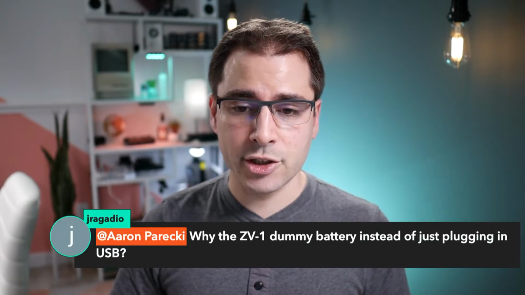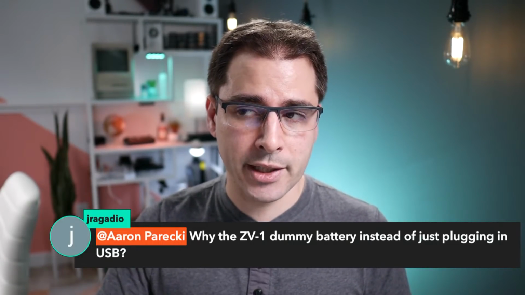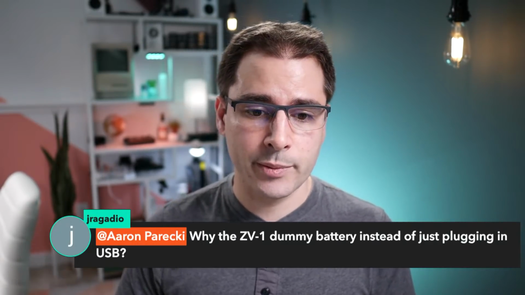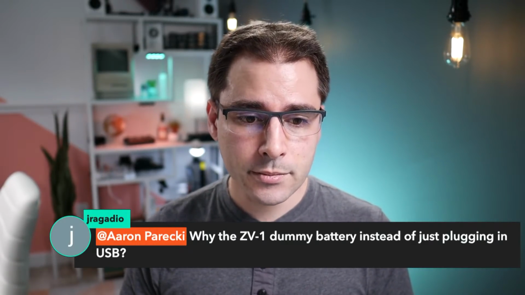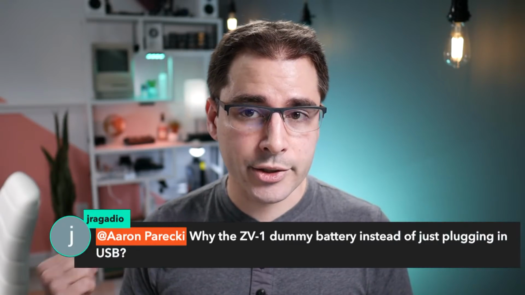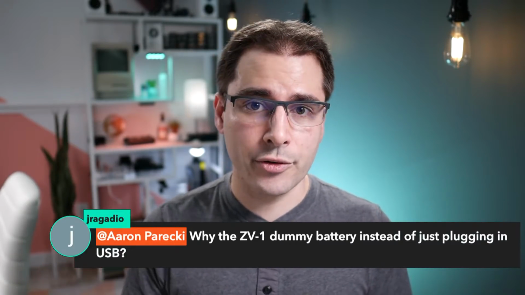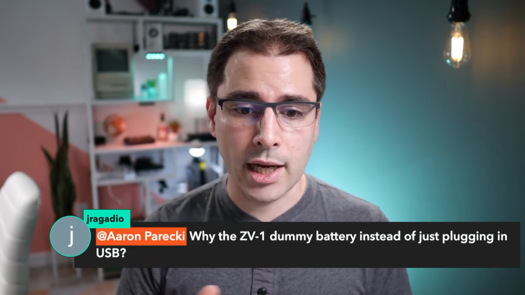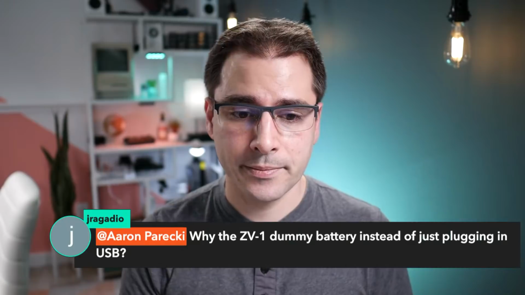So I've had it just randomly die on USB power because it gets confused about what's going on. I have never had that thing shut off when it's been plugged into the dummy battery. And it was also overheating when it's charging the battery. Dummy battery is just a lot nicer.